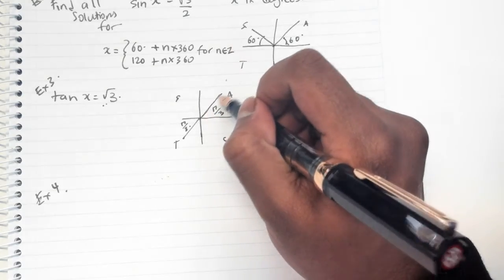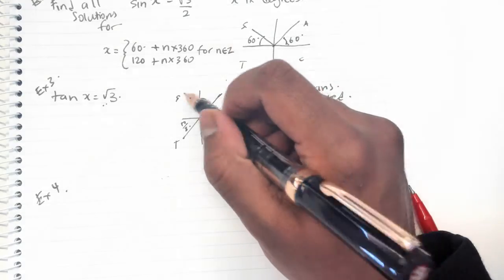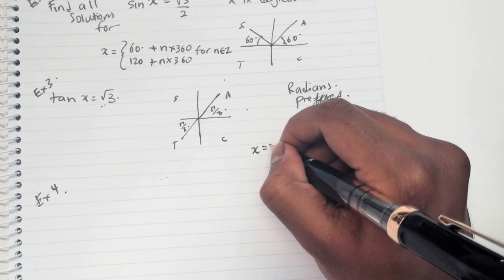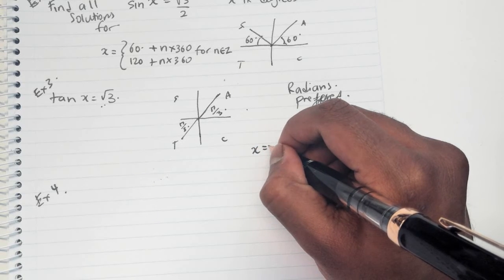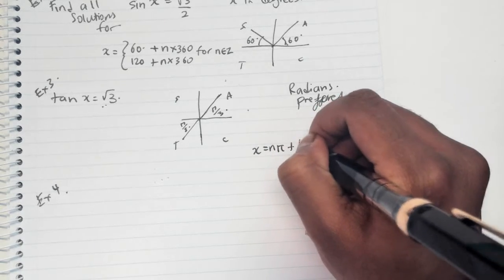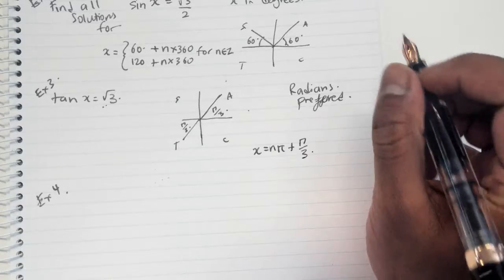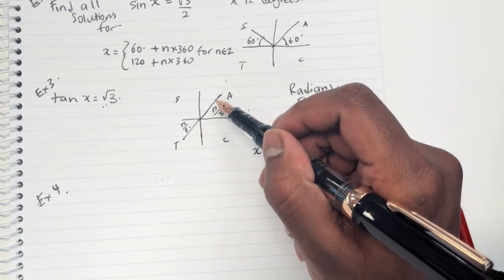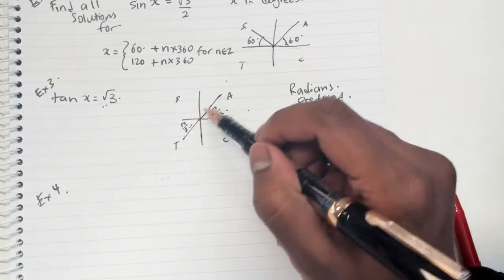So in this case, because it's not reflected, we can actually just write it like this: x equals n pi plus pi on 3. Because look, if I'm adding pi, that is 180 degrees. I just keep going, and that way. So that's my first one.